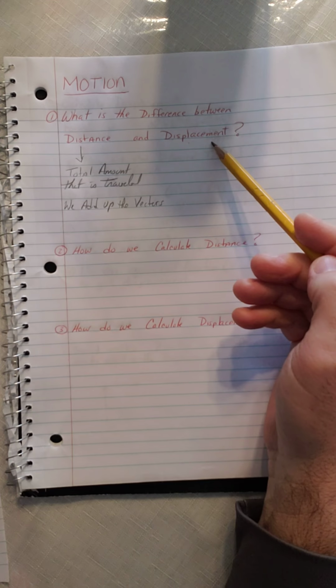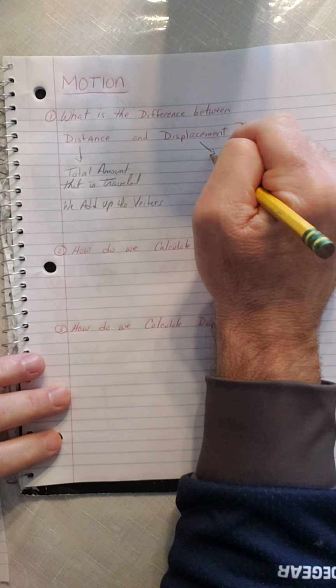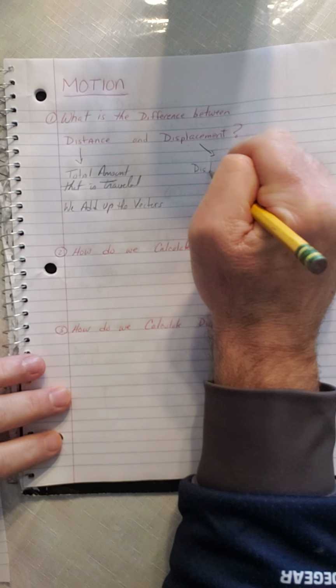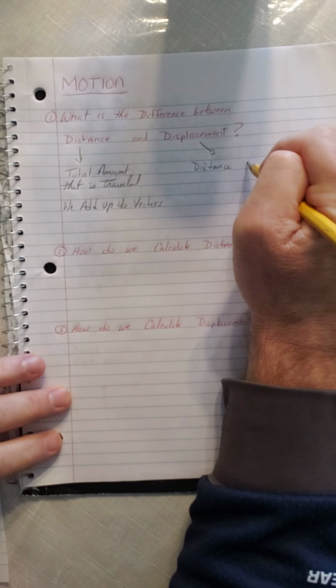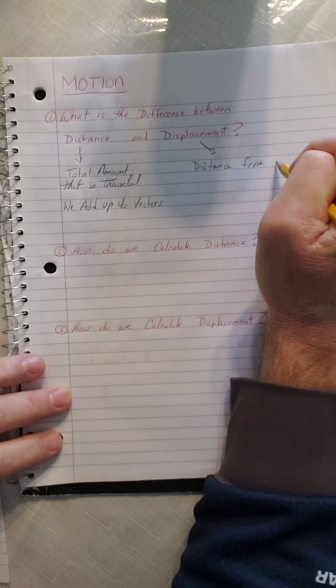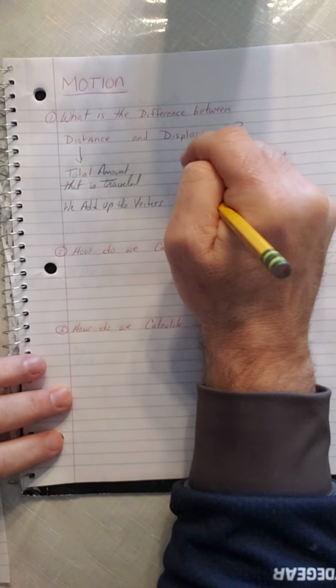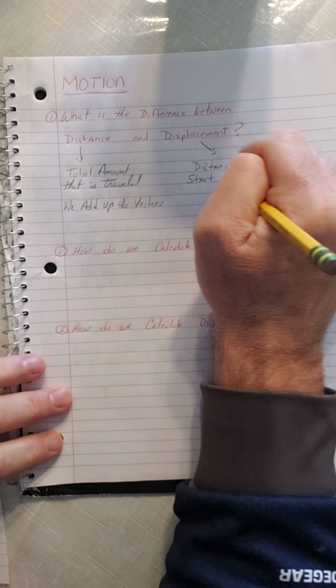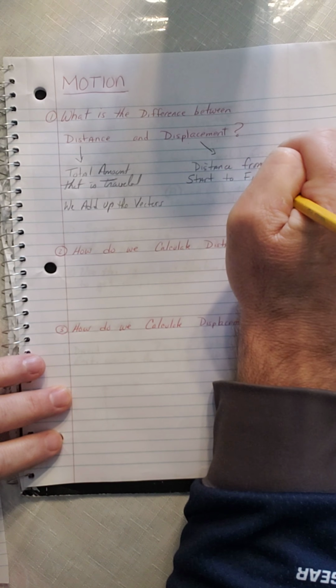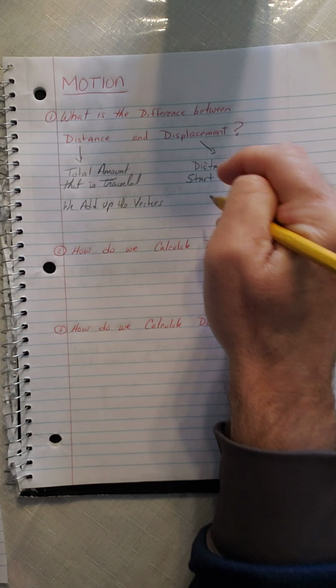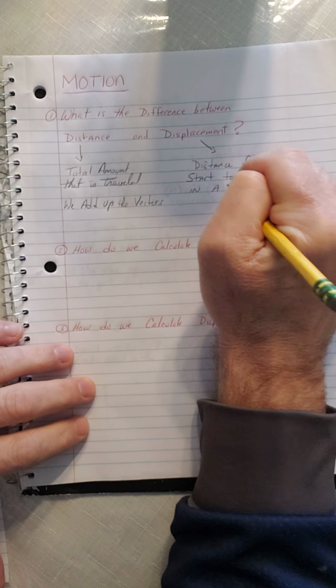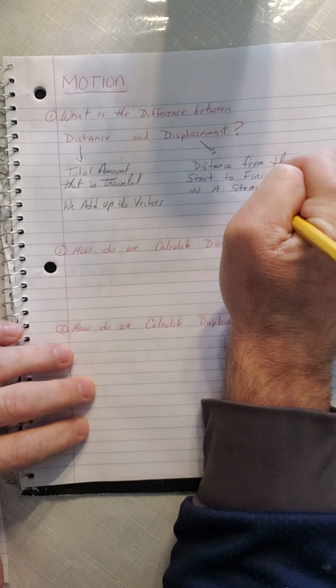So what is displacement? Displacement is the distance from the starting point to your finishing point in a straight line. And that's the key, a straight line.